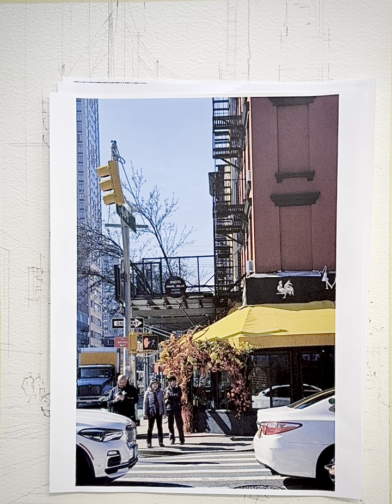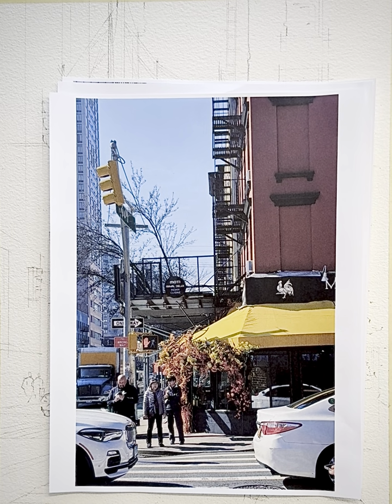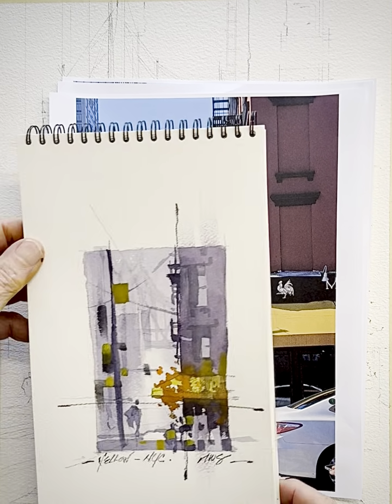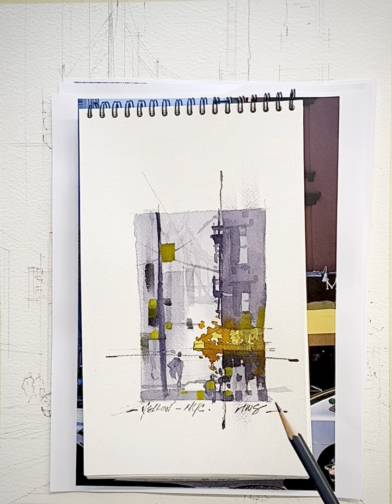Your center of focus in your painting is almost always the place. It doesn't have to be a spot. It can be an area. It can be a whole swath through the painting. But in this particular case, it's going to be a fairly contained area. Here's the sketch I did. Right here.